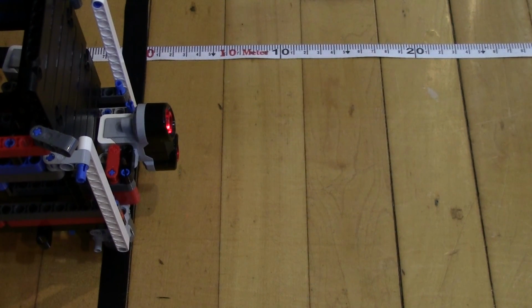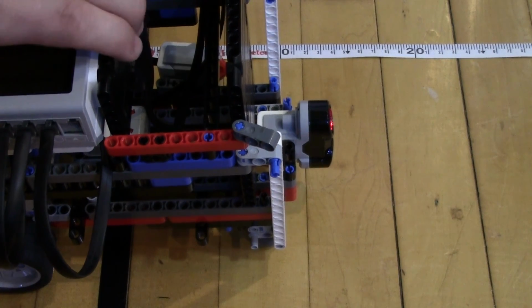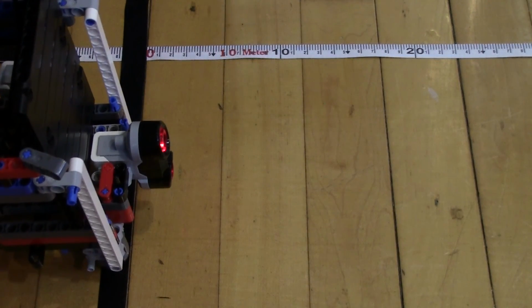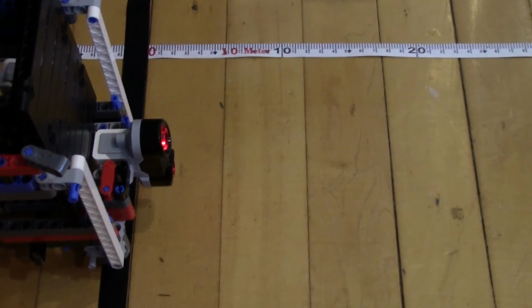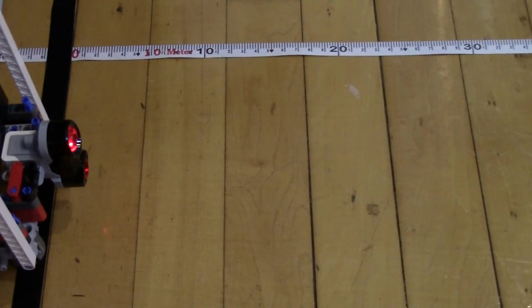All right, now we're going to try running this again with the correction added to the Myblock and see what happens. And that's exactly on 10 centimeters. Now we're going to quickly change the program. Instead of going 10 centimeters, we're going to have it go 20 centimeters. And everything should just keep on working, and it should stop at 20.